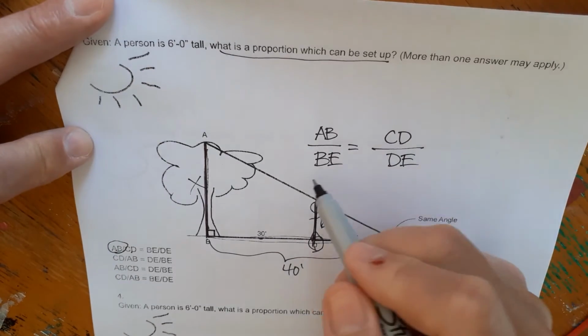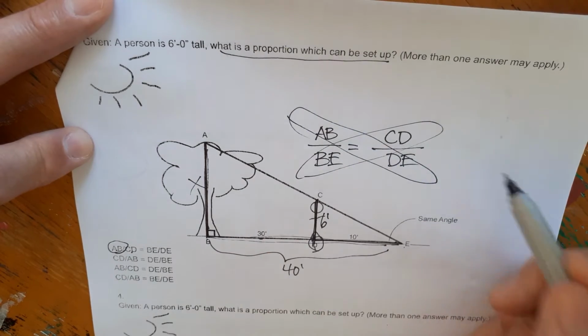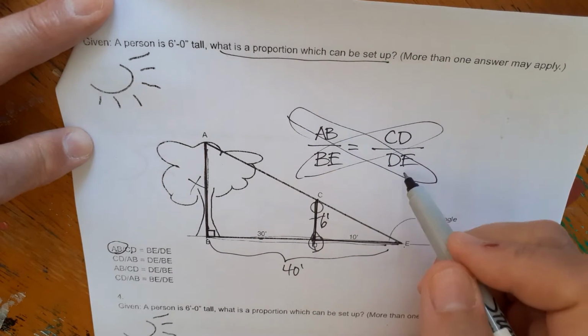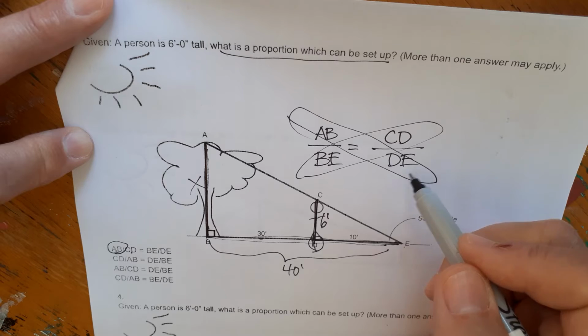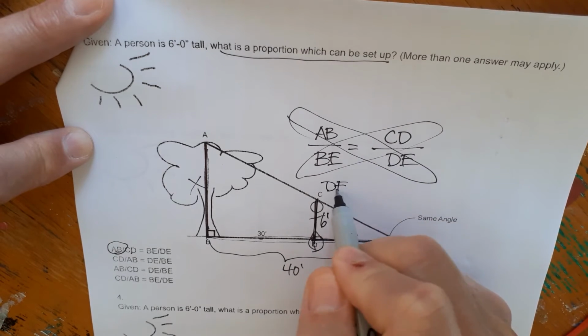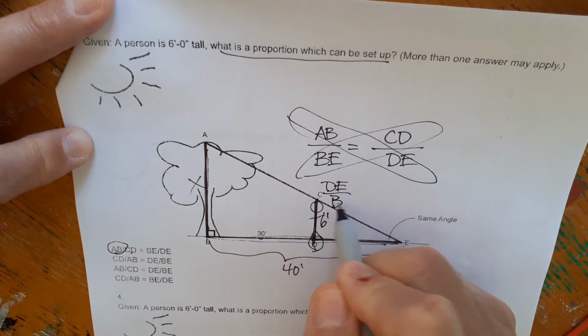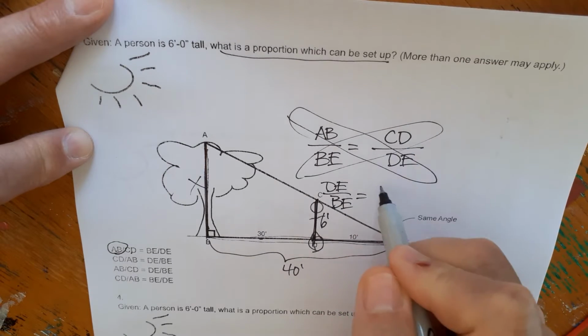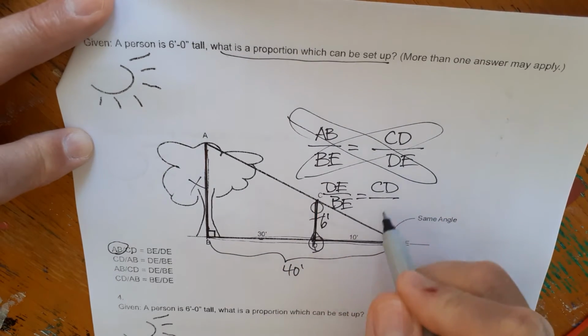So what happens in a proportion is all of these positions can be reversed. For example, DE and AB can change positions. In other words, we could write DE over BE, keep that the same. CD keep the same, but now the AB would be here.